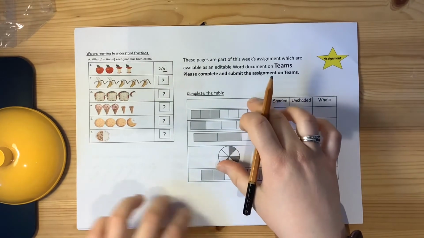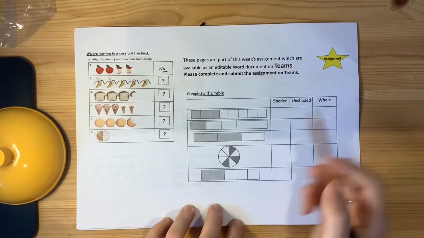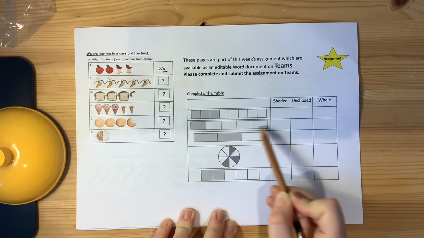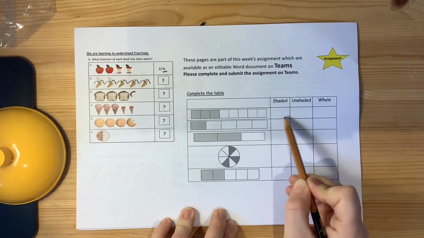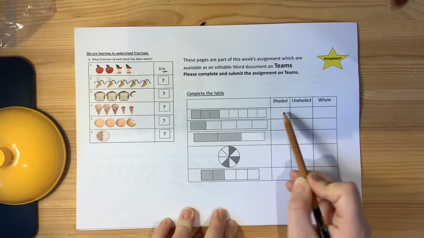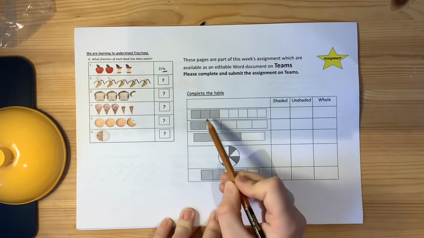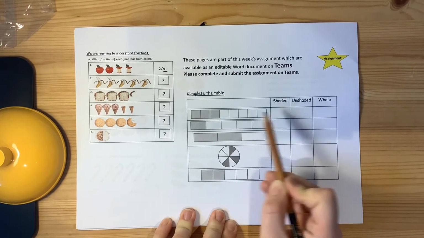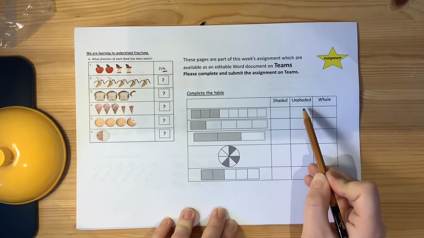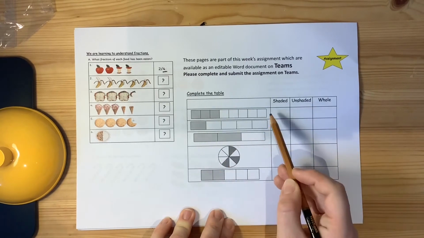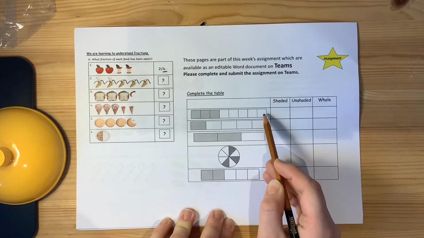Then you've got a table. Now I have made some bars that represent fractions. You have to tell me how much of the shape has been shaded as a fraction. So think about how many whole parts there are and how many parts have been shaded. And then you need to do the same for the unshaded section. So how many parts are there in total and how many are unshaded?